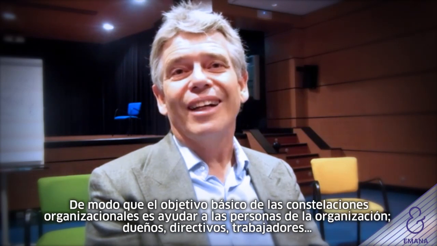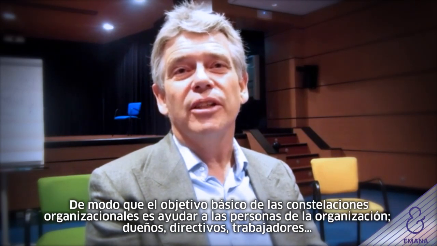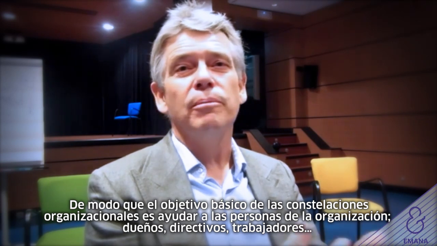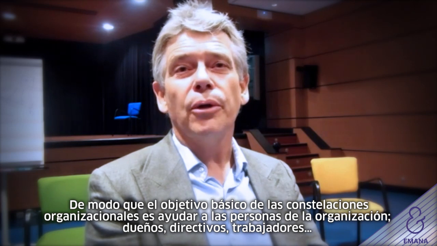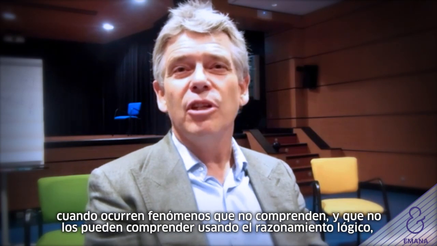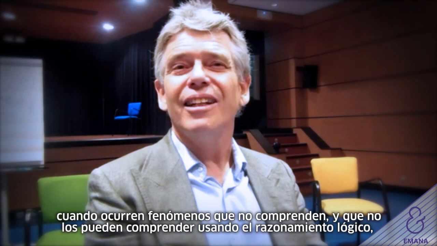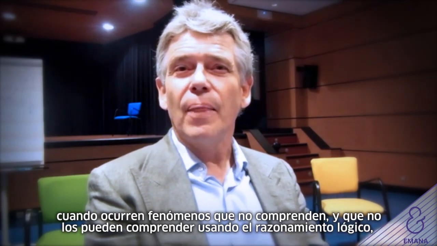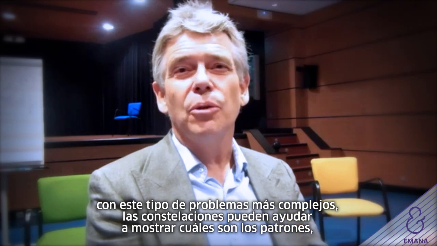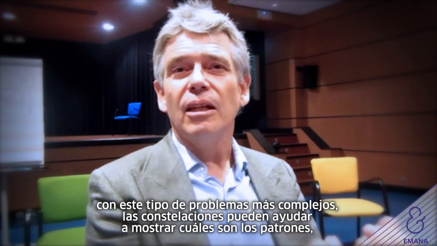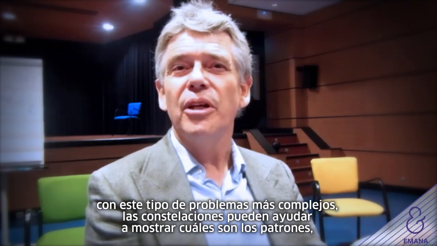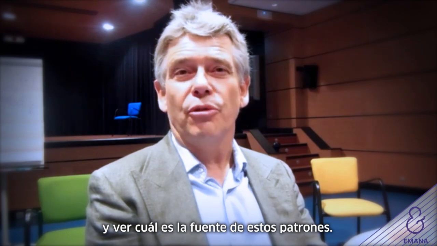So the basic aim of organization constellations is to help people in organizations, owners, but also managers, but also workers, when there are phenomena that they don't understand, and they cannot understand with their mind or with logical reasoning, or it has not simply to do with how to produce something. With this type of a little bit harder problem, a constellation can help to show what the patterns underneath are and what is the source of this pattern.